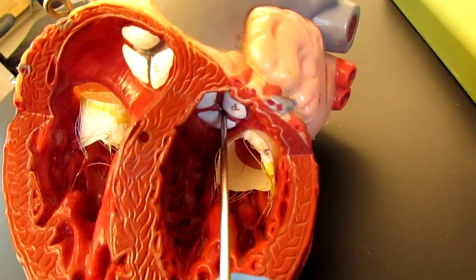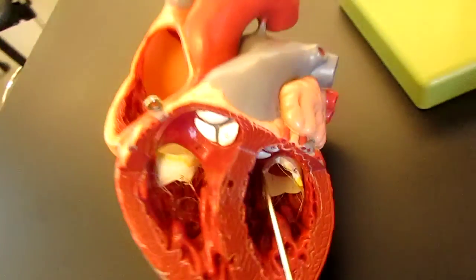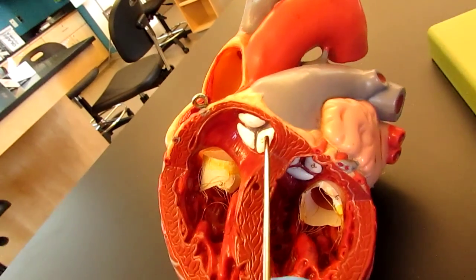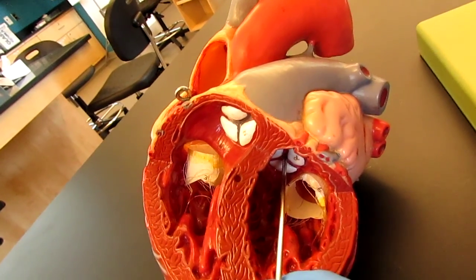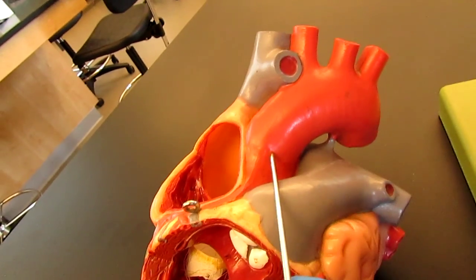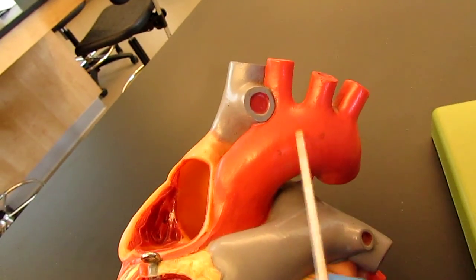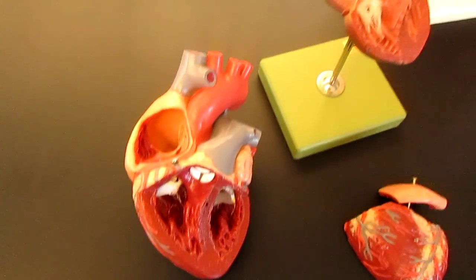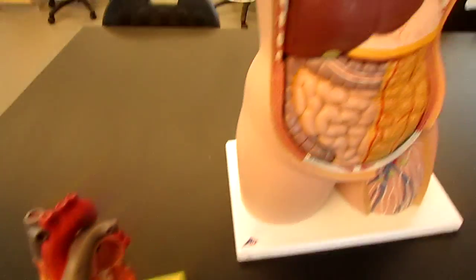All the way up here on the posterior side, so this is actually behind the pulmonary valve. This is the aortic semilunar valve. Blood then goes up into the ascending aorta and aortic arch. And that is the internal structures of the heart.